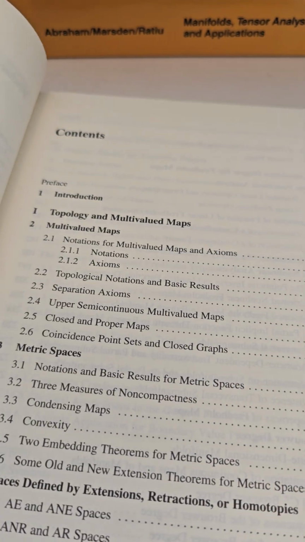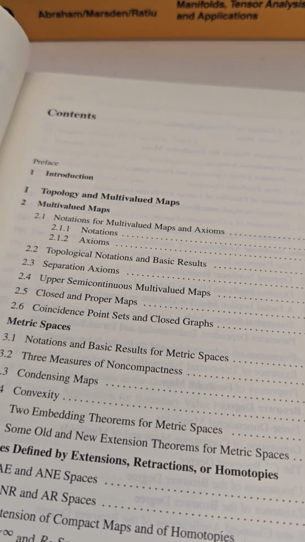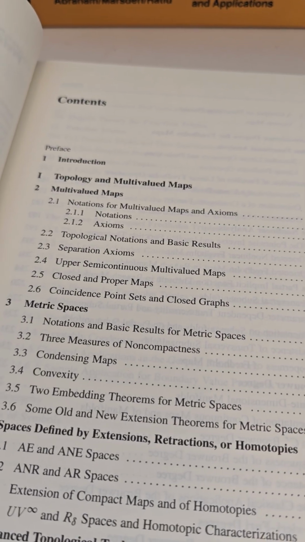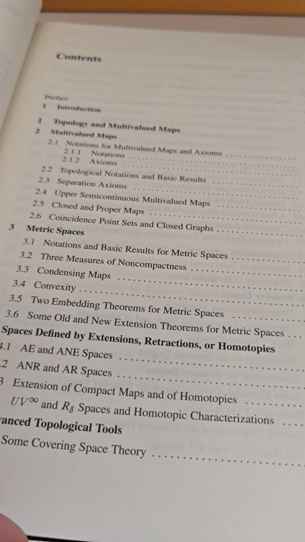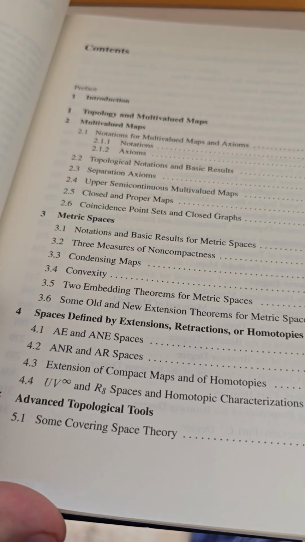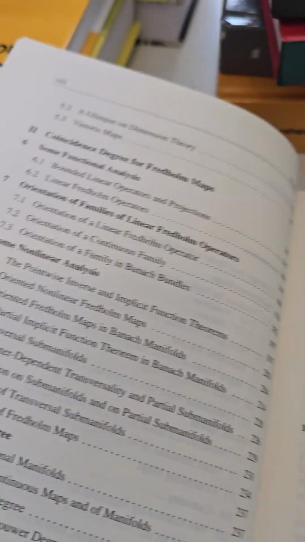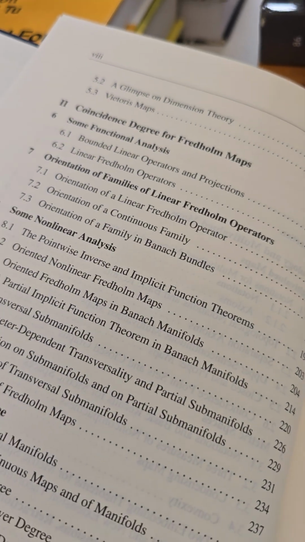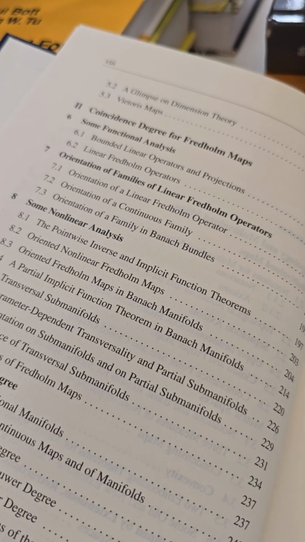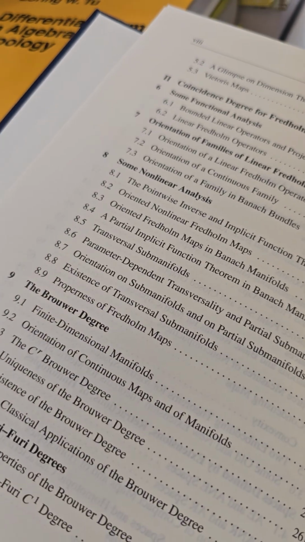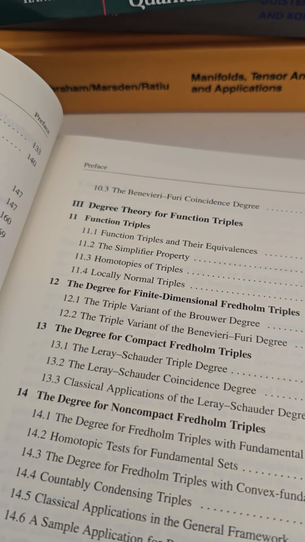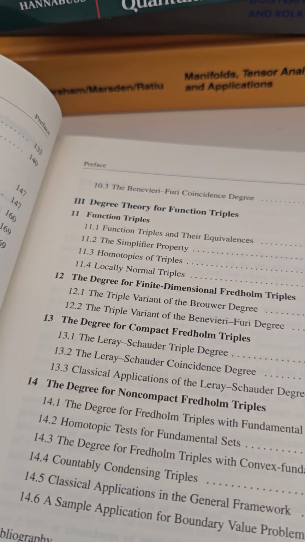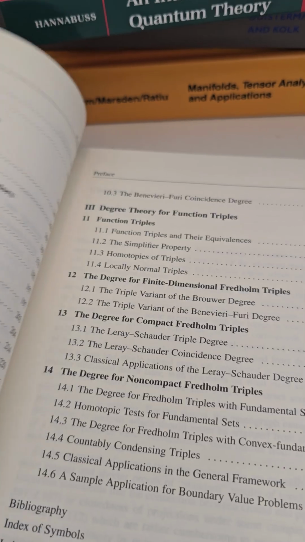So let's see. First up is topology and multivalued maps, metric spaces, spaces defined by extension and retraction of homotopes, advanced topological tools. Then we see some functional analysis, orientation of families and linear Fredholm operators, some nonlinear analysis, the Brouwer degree, the Benevieri-Furi degrees, then degree theory for function triples.